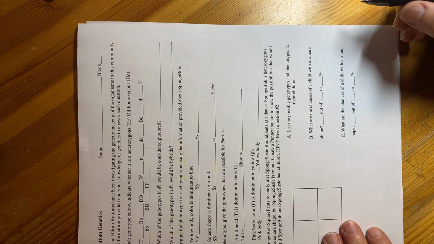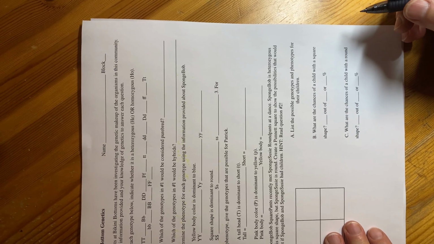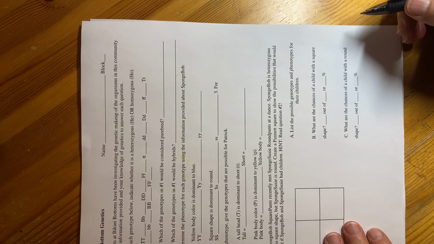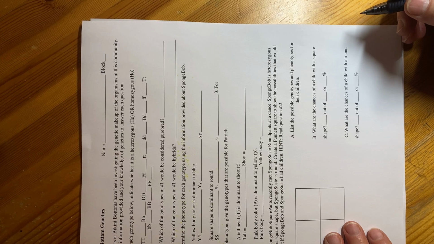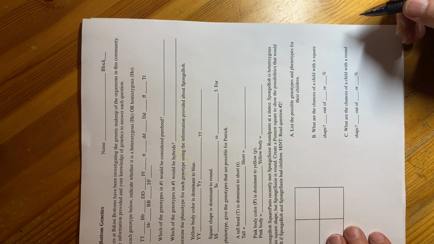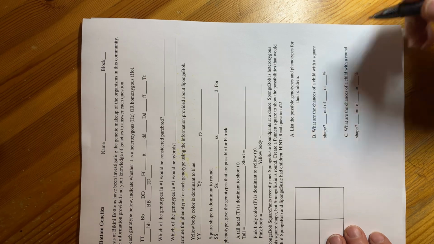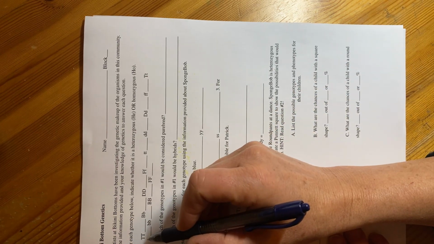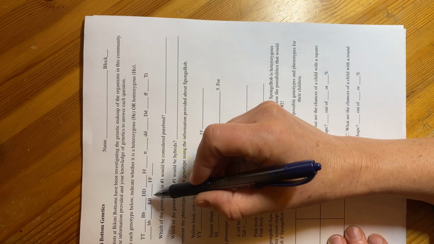I'm going to do a little walkthrough on some basic genetics and Punnett squares. This worksheet here is designed to introduce you to the ideas of homozygous and heterozygous and how those would end up predicting certain offspring in Punnett squares. So in this first piece, we're supposed to determine if these genotypes are homozygous or heterozygous.